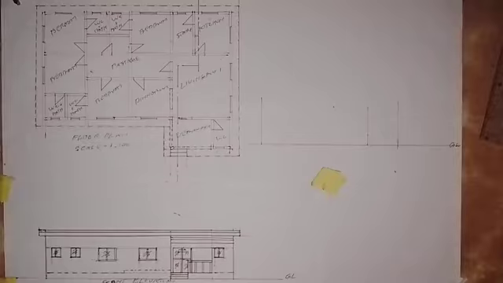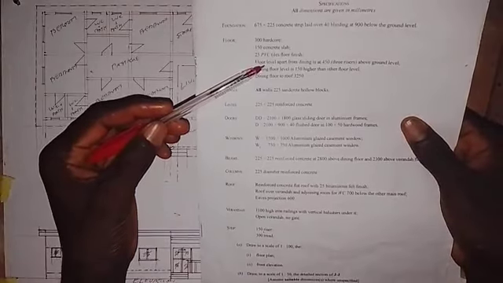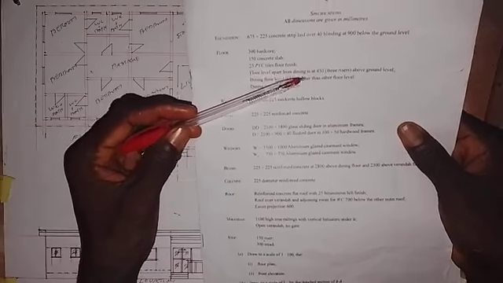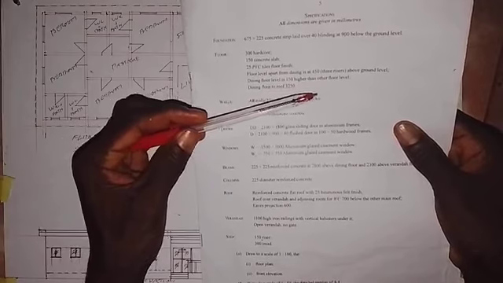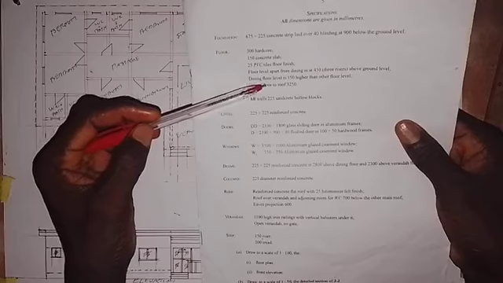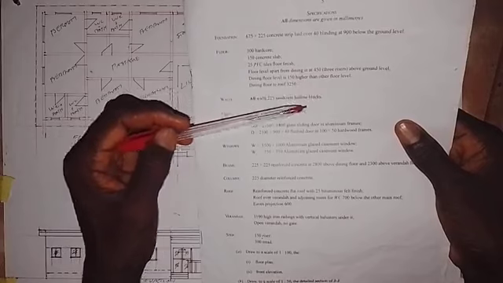So I'm going to work on that. So we are going to see it together here. All right, as we are told in the specifications, let's get the floor level. For the floor, the floor level apart from the dining is at 450 above ground level. Then the dining floor level is 150 higher than the other floor level.